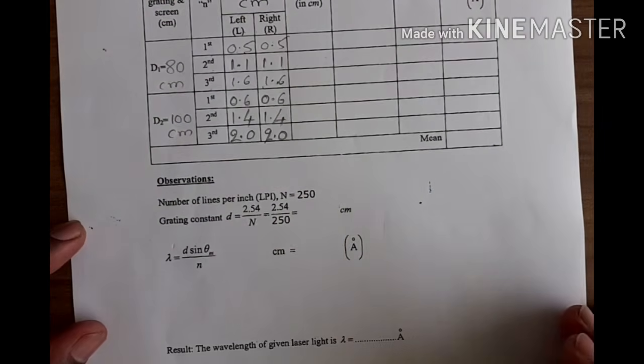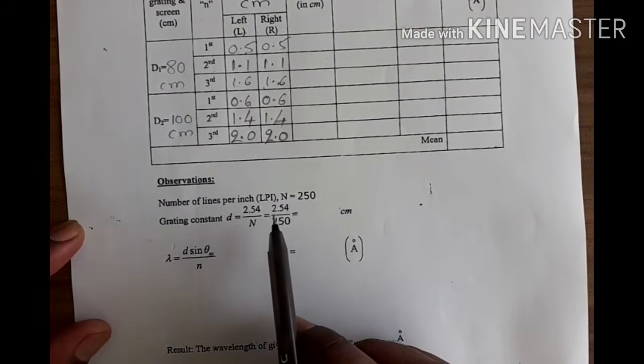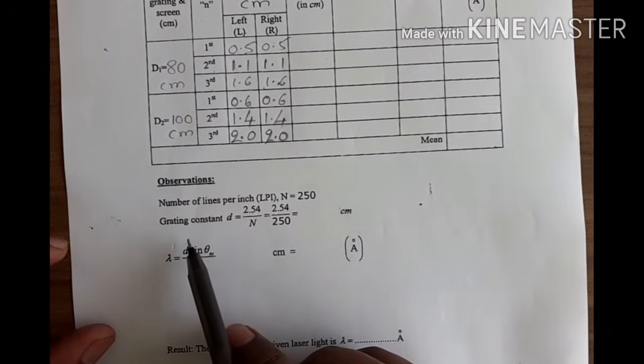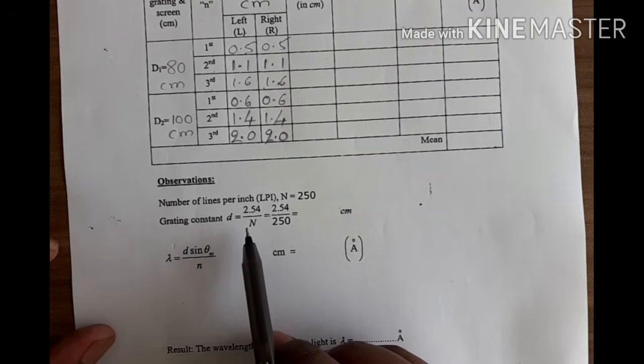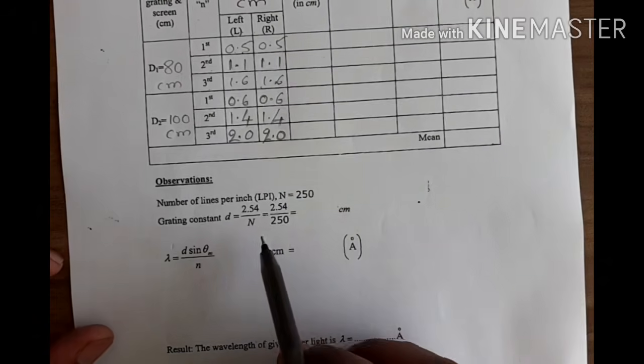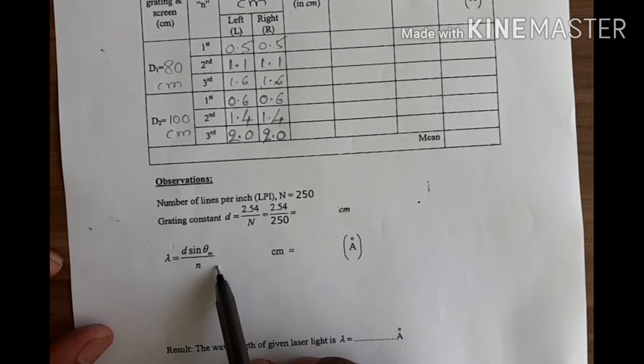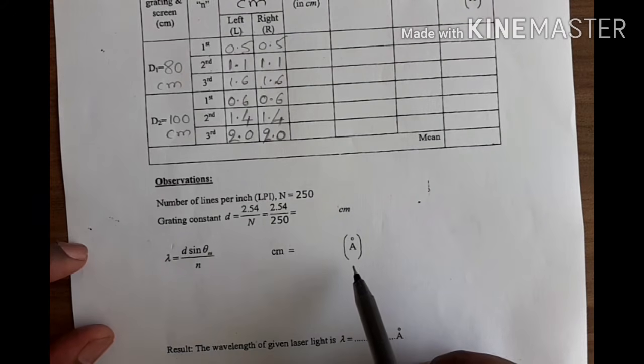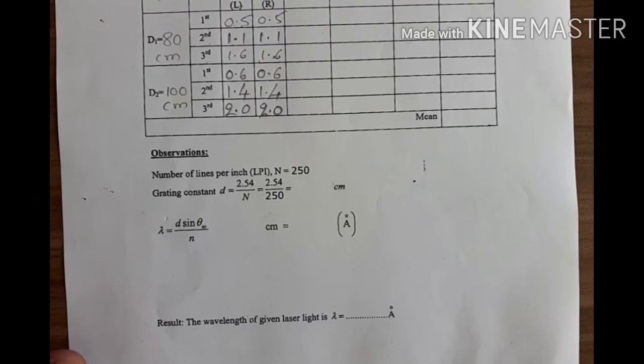Here we have the observations. Number of lines per inch, n, is equal to 250. The grating constant d is given as 2.54 divided by n, that is the conversion to centimeters. We should do that, and this is the formula: lambda is equal to d sine theta divided by n, where n is the order, first, second or third. Then we are going to get the reading in angstrom. The final reading you are going to write here, and that will be the end of the experiment. What we found is the wavelength of the given light.